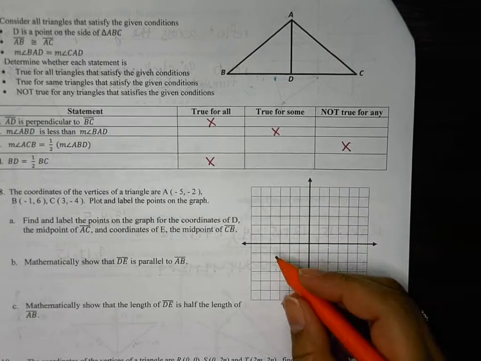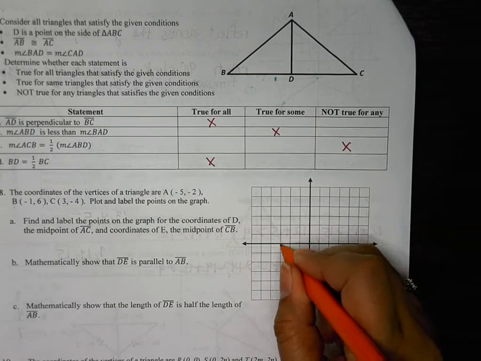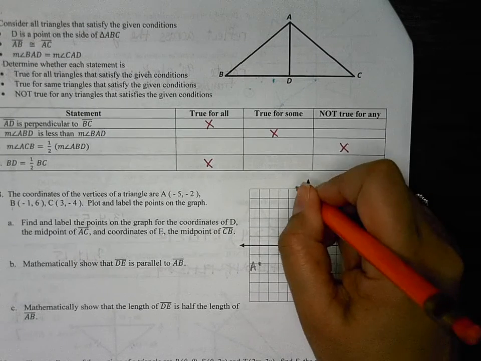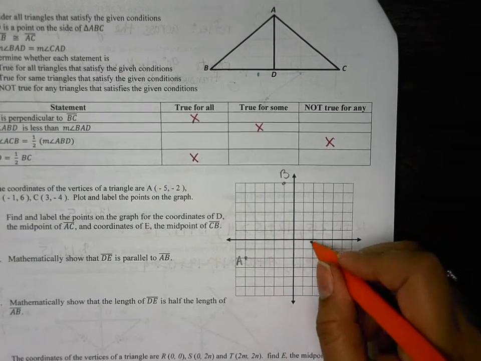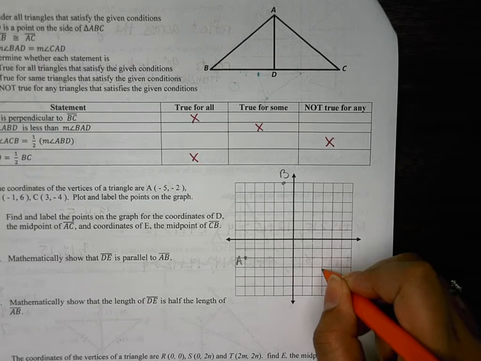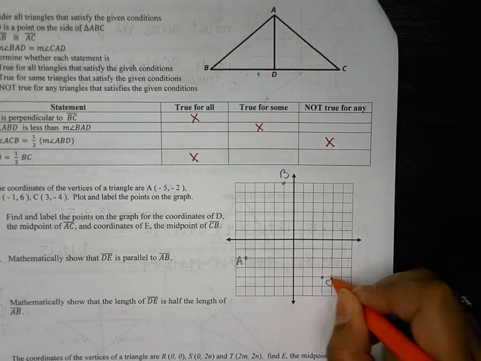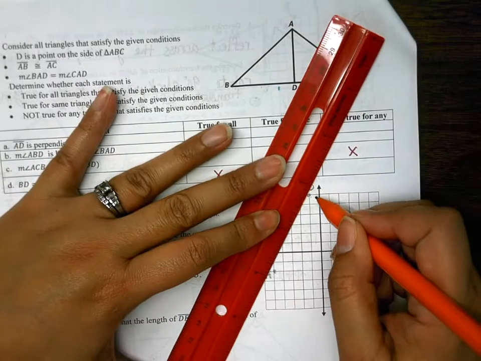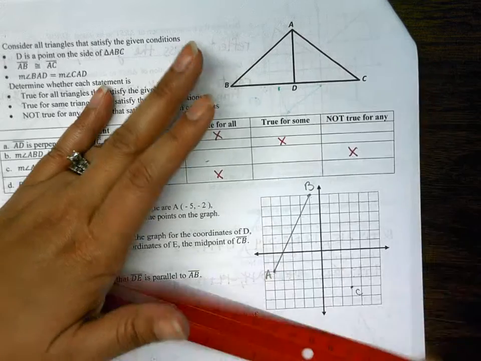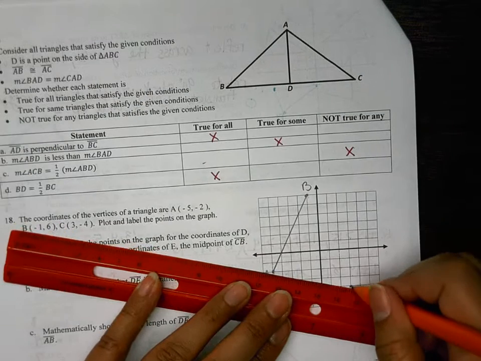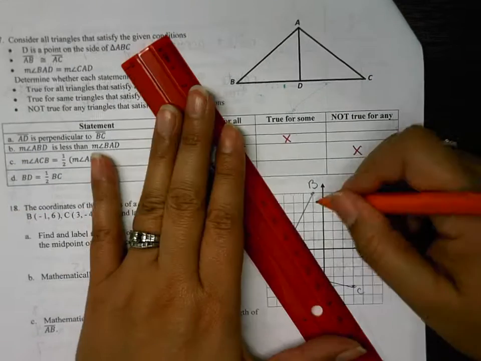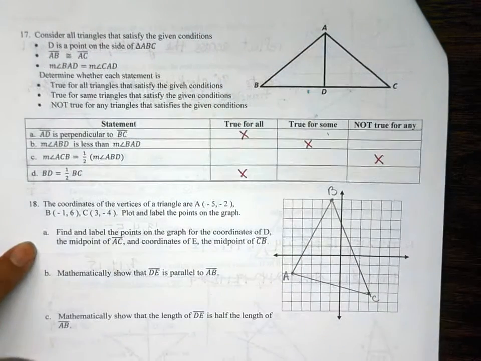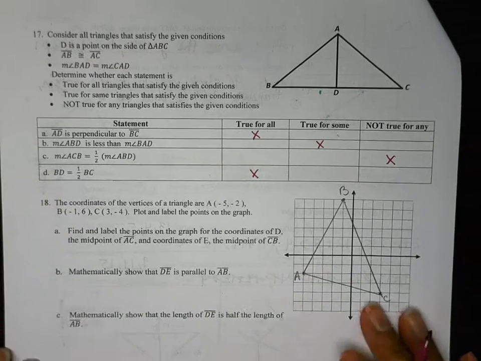When you plot A is -5, -2. B is -1, 6, and C is 3, -4. All right, and then you go through, and to find the midpoints, you use the midpoint formula. So right now I'm just doing plotting the points. But right here where it says find and label the points, blah, blah, blah.